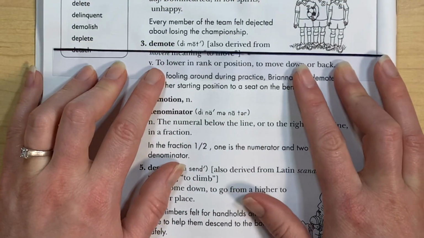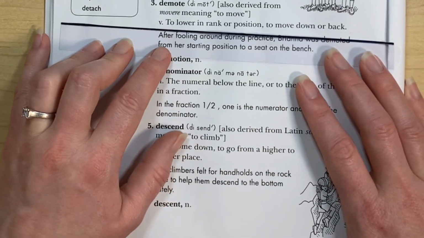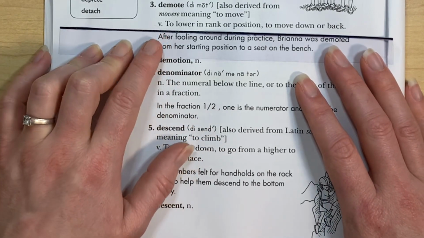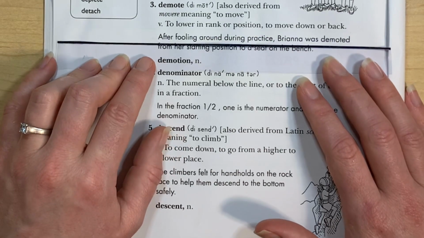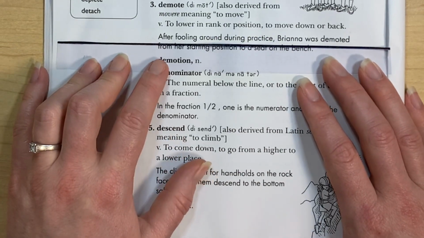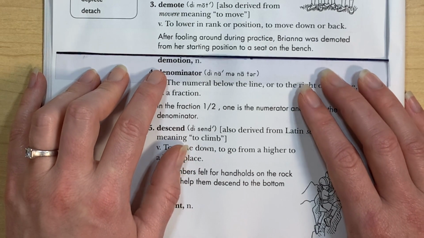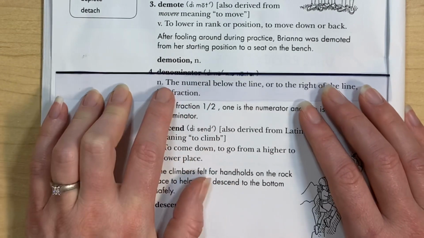Word number 3, demote, also derived meaning to move. As a verb, remember that's an action word, to lower in rank or position, to move down or back. After fooling around during practice, Brianna was demoted from her starting position to a seat on the bench. It could also be used in the word form demotion as a noun.